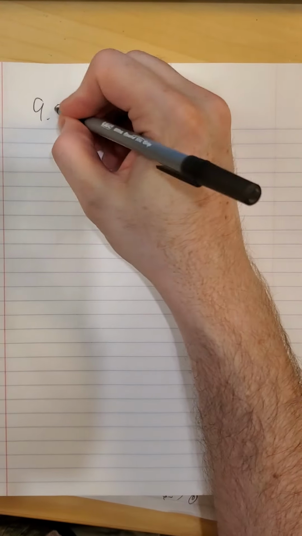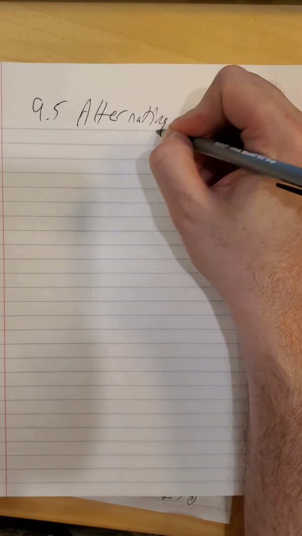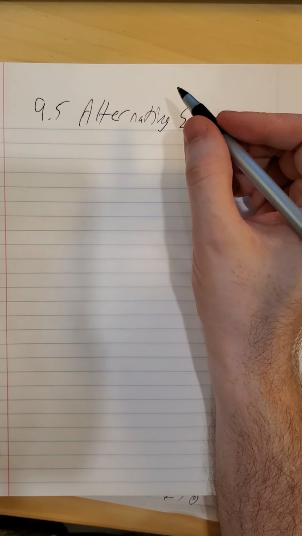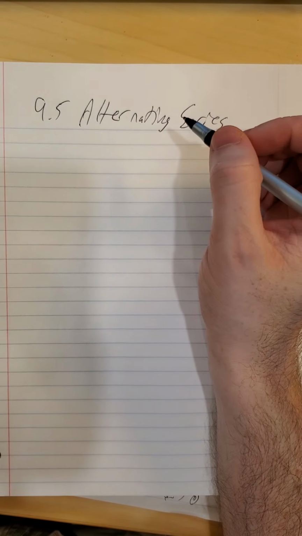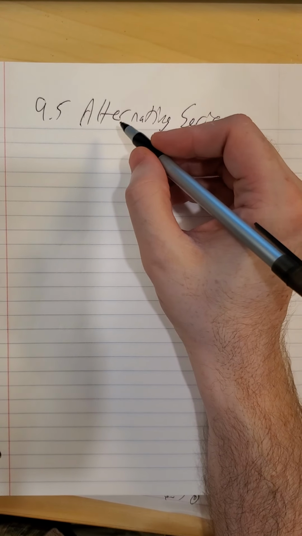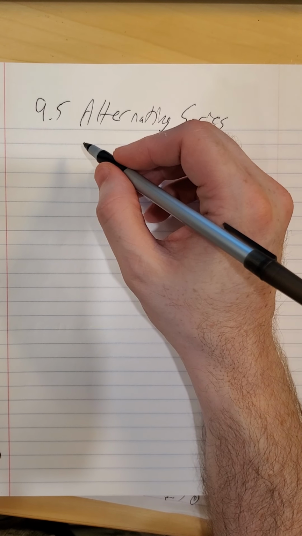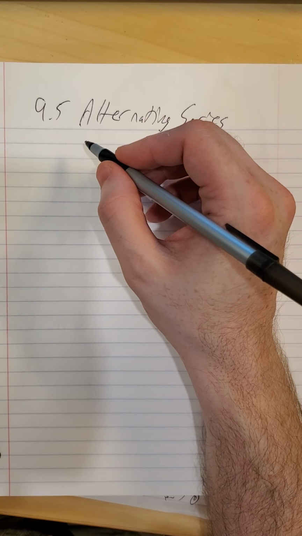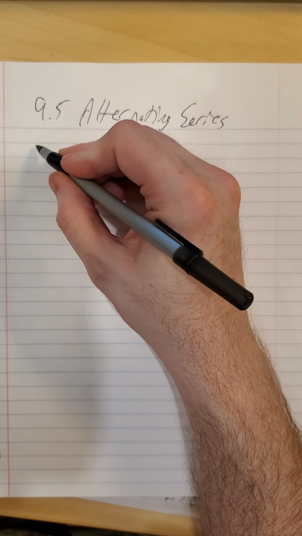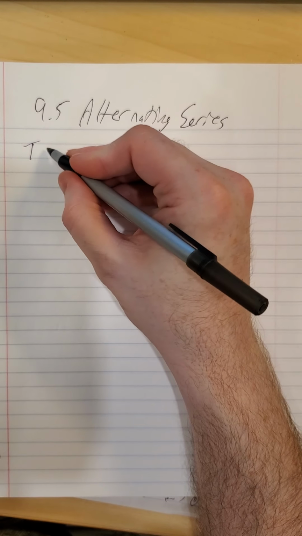Hello and welcome. Today we'll be looking at section 9.5 on alternating series. The idea of an alternating series is that the sign is just flipping from one term to the next. So either all of your odd numbered terms are negative or all of your even numbered terms are negative. It's just flipping back and forth, positive, negative, positive, negative.